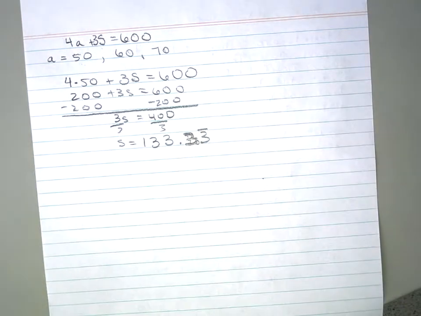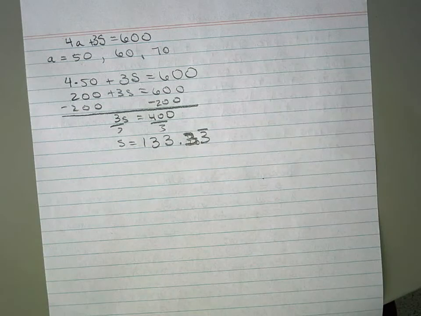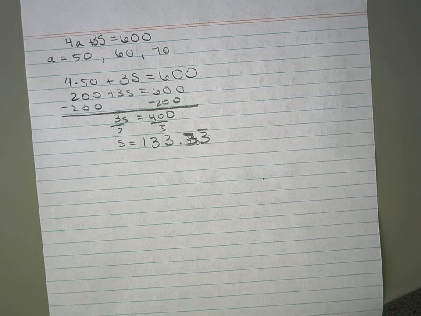Okay, so we'd have to sell about 133 tickets. Now, in this case, we're going to have to sell actually 134 tickets because we can't sell a third of a ticket. And if we only sell 133 tickets, then we don't reach our goal.